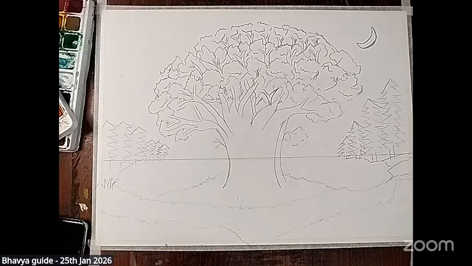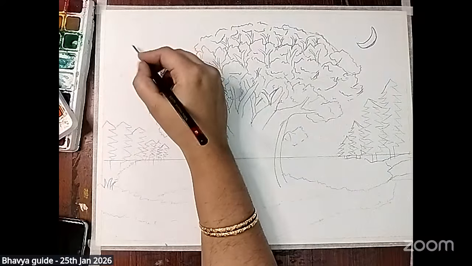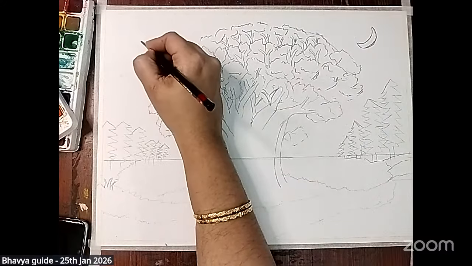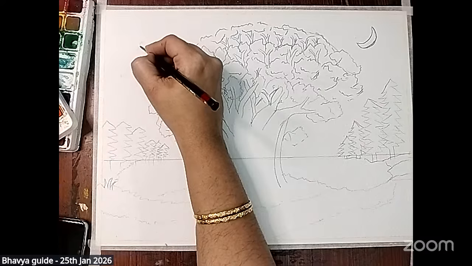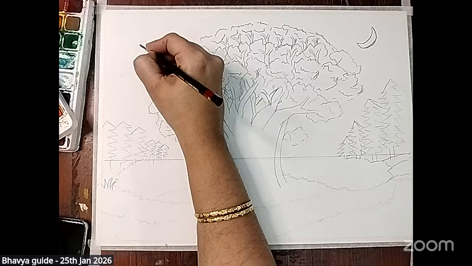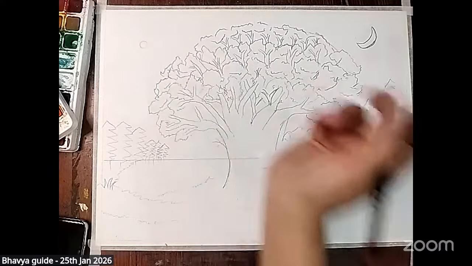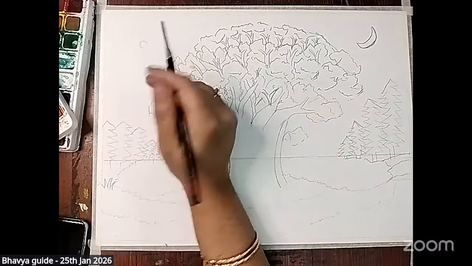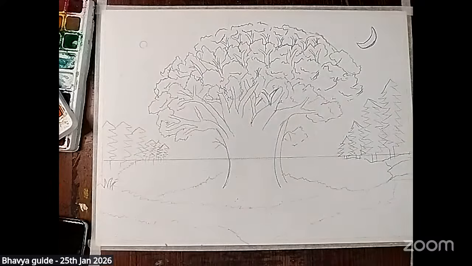So here the sun will be there. I am drawing very light here. One circle I'll draw. I don't want it to be dark. Sun, I will draw it very small and light. When I'm painting, this graphite powder should not get mixed up with the color.